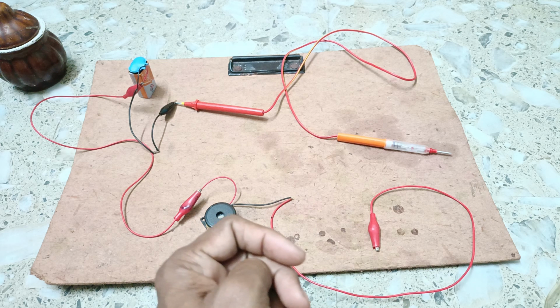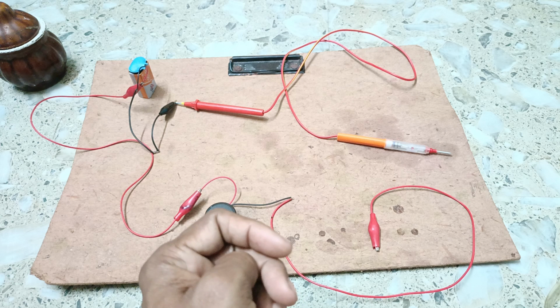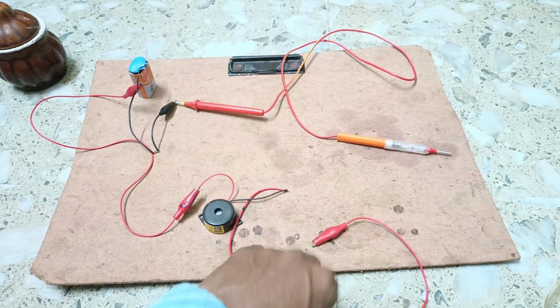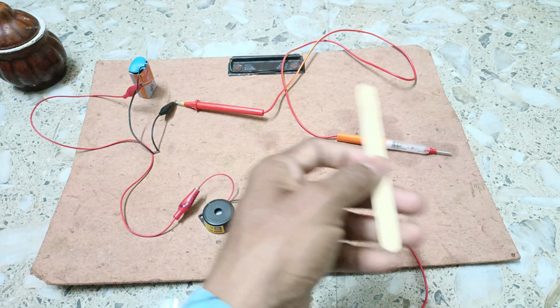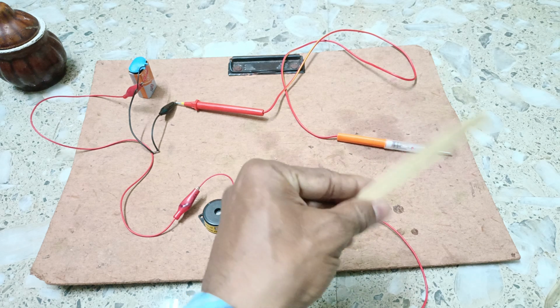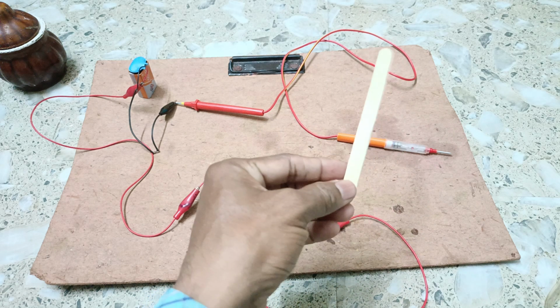Now see which are good conductors of electricity. Let us see. First of all, we are taking this one. You see, this is wooden, made of wood.